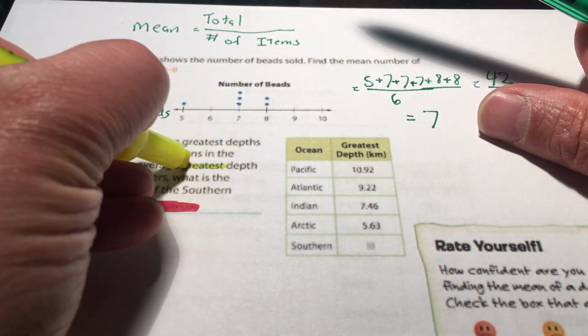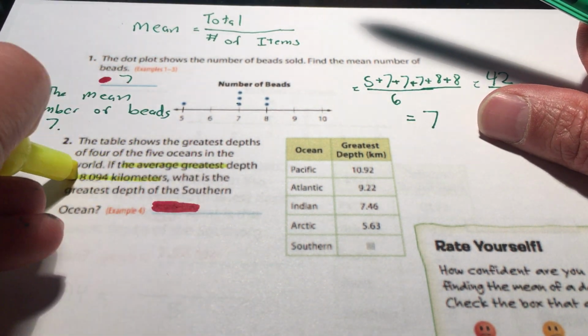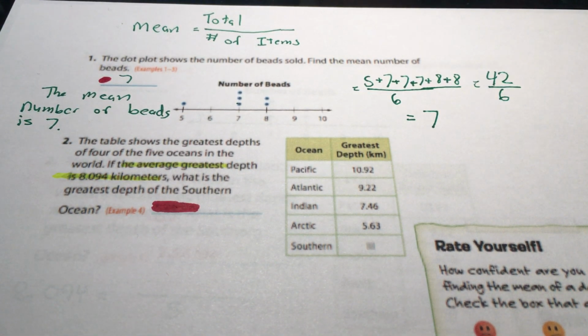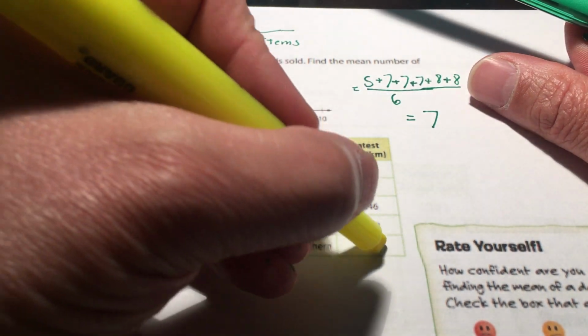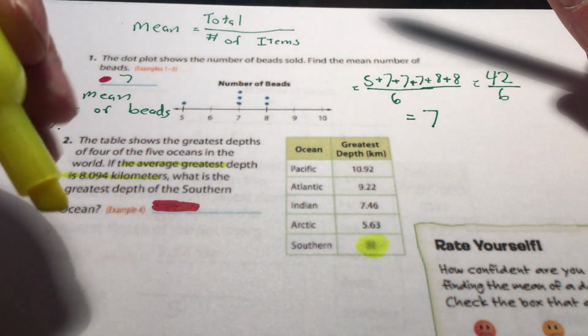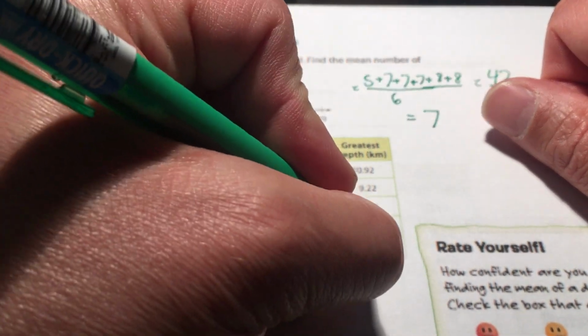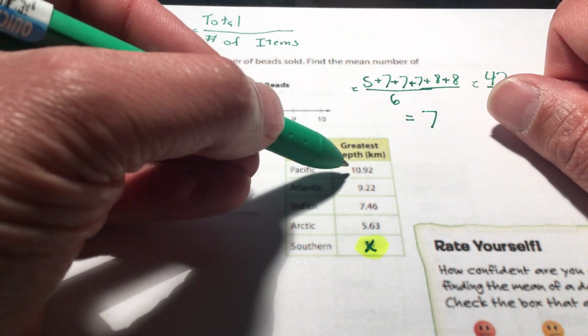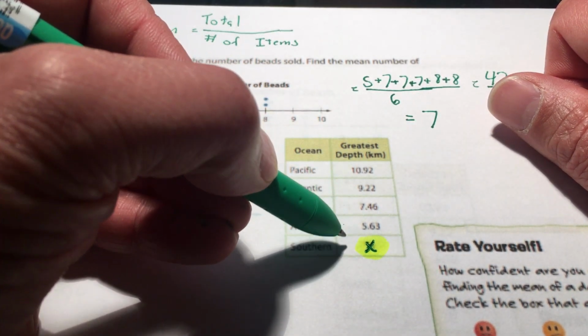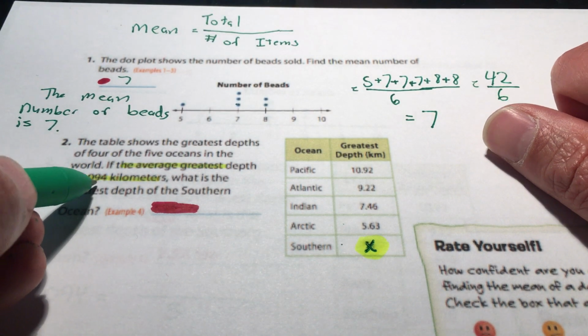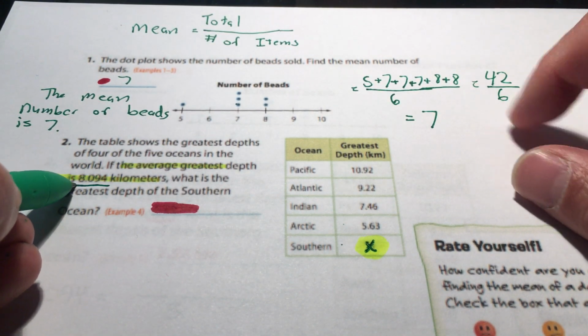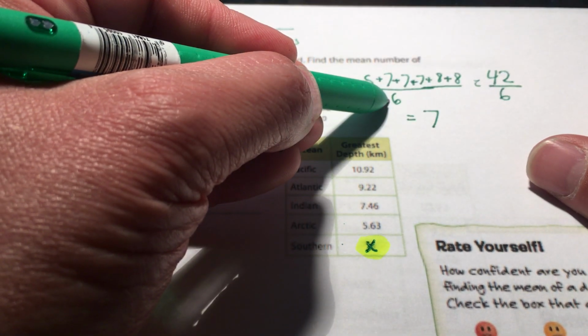Well, it tells me the average of the greatest depth is right here, the 8.094. And if you notice here, there's a space. That's something we don't know, and we've talked about before, we can say that's x. That's like a variable. Well, I have 1, 2, 3, 4, 5 numbers. So if I look, when I got the average of this, I had to divide by 5.